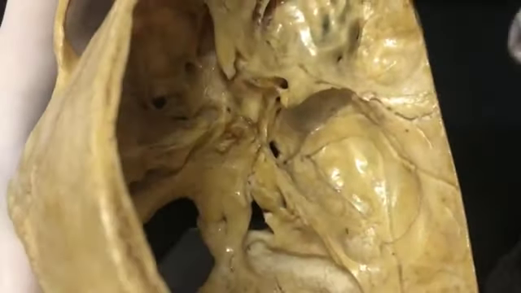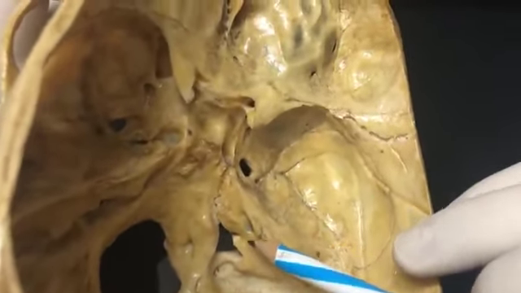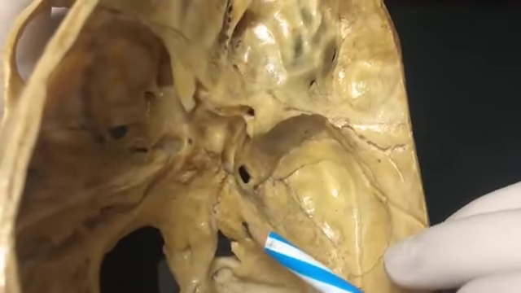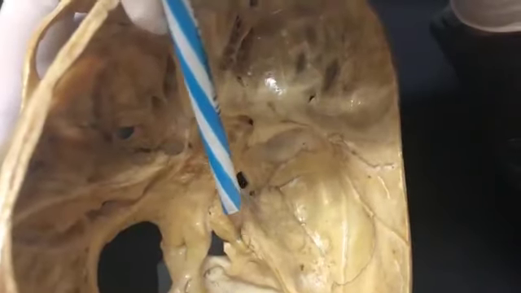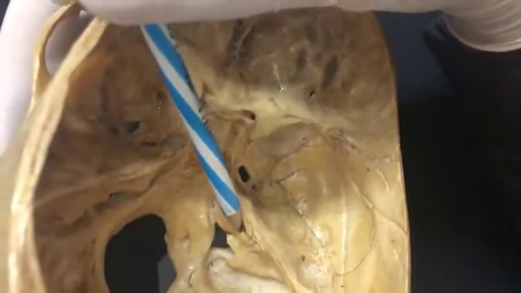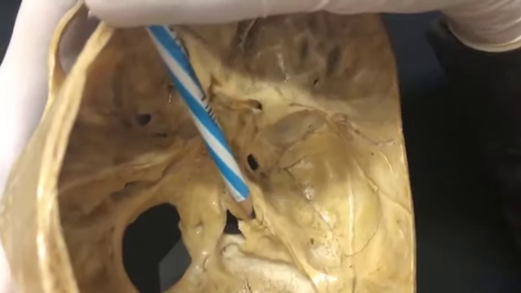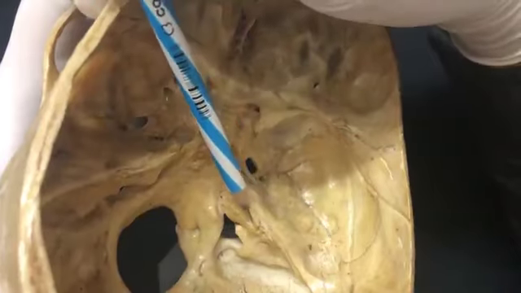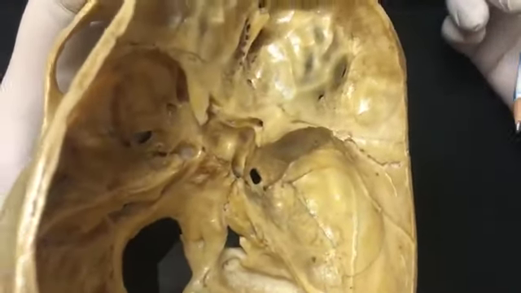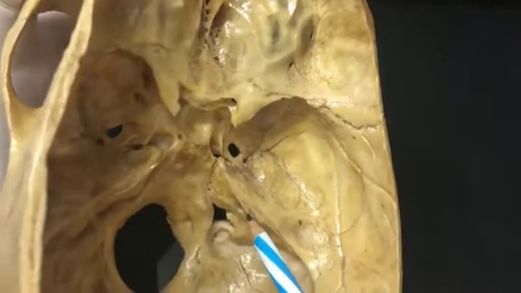Please also note that on the petrous temporal bone, on the posterior surface, you have this transversely placed opening, that is internal auditory canal or internal acoustic meatus. This is more or less horizontally placed, and this internal acoustic canal gives passage to the 7th nerve, the 8th nerve, and also to the labyrinthine artery.